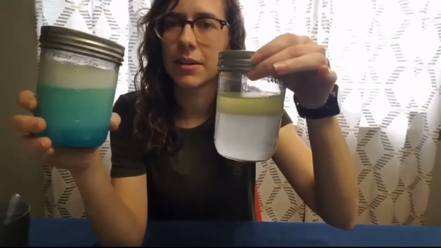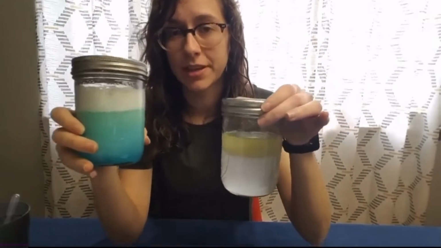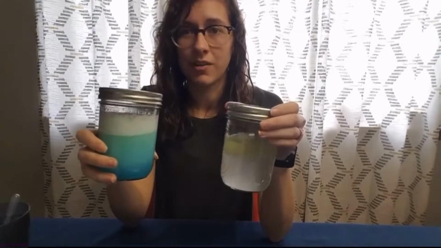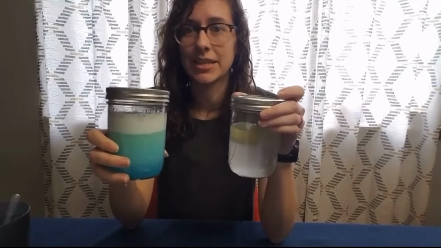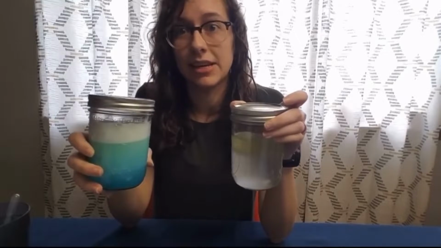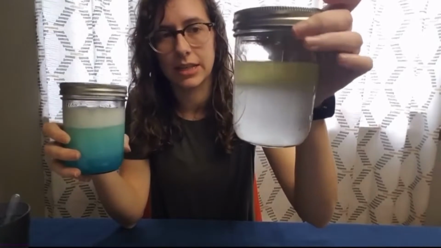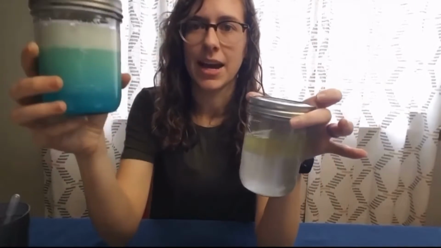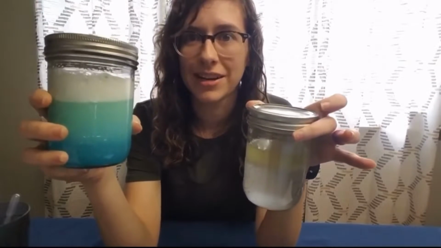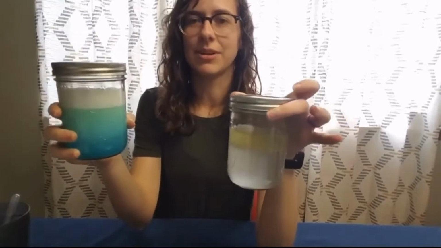They're all together. That's called an emulsion. An emulsion is where you have liquids that have mixed together that were previously immiscible. So these are immiscible. But when we added the detergent, it made an emulsion. They mixed together when they couldn't before.